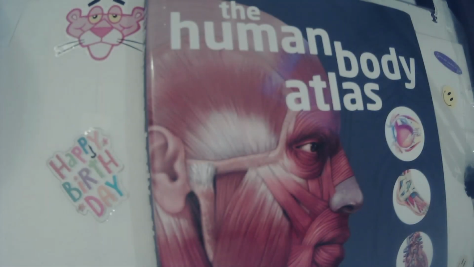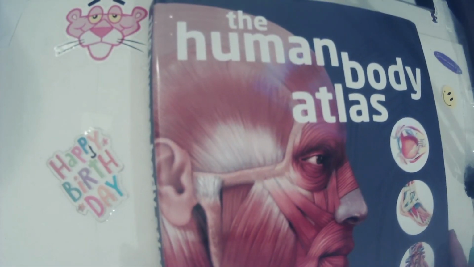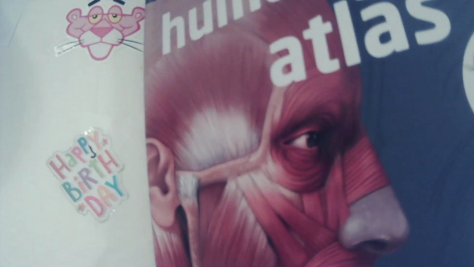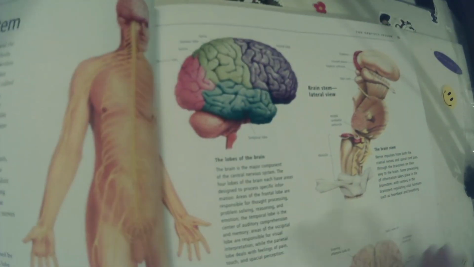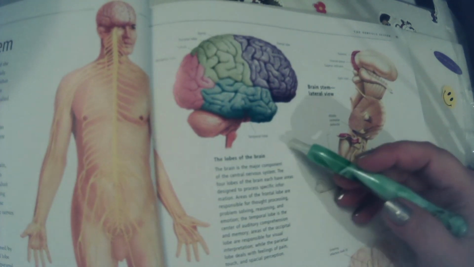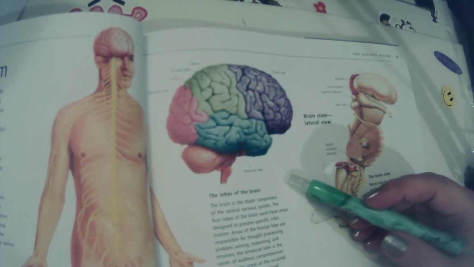So guys, here's that beautiful human body atlas. Thank you, Distracted Me, who made it possible. And let's look at the brain here. Let's see if I can find it real quick. We want to look under the neuro system. Here we go, the nervous system. Here we go. I hope you can see it. Can you guys see it?